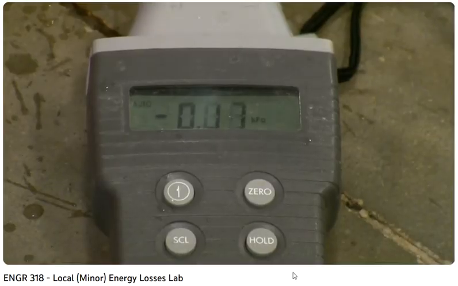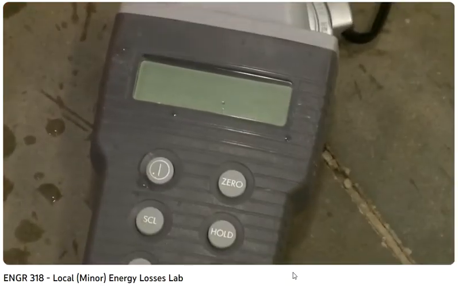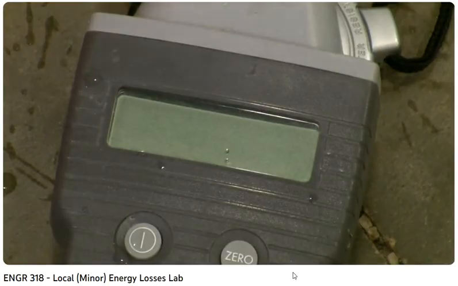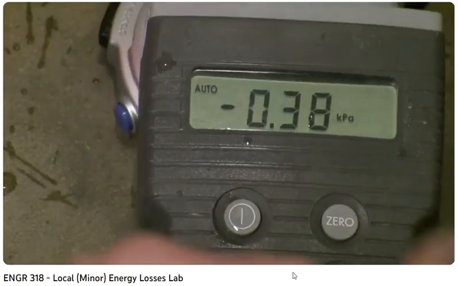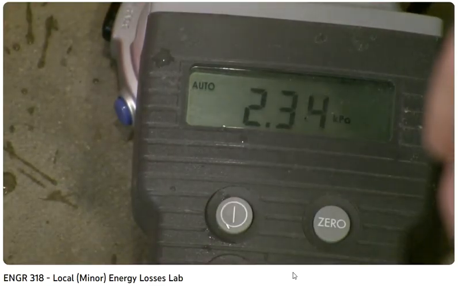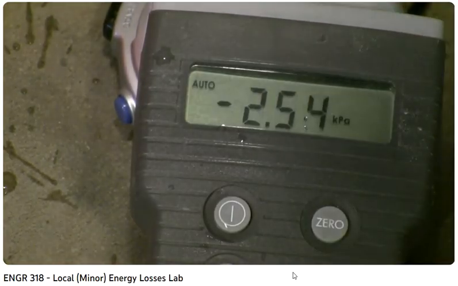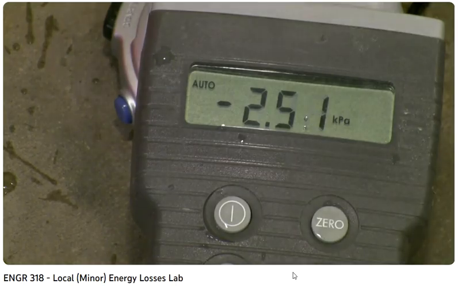Very low energy loss on this one. Let me turn off the flow so that we demonstrate that the instrument is still zeroed. Okay, so flow rate off. Ironically, it's not well zeroed. Okay, it's 0. Turn it on. Okay, we are seeing some pressure difference through here. This is the short radius 90-degree bend.